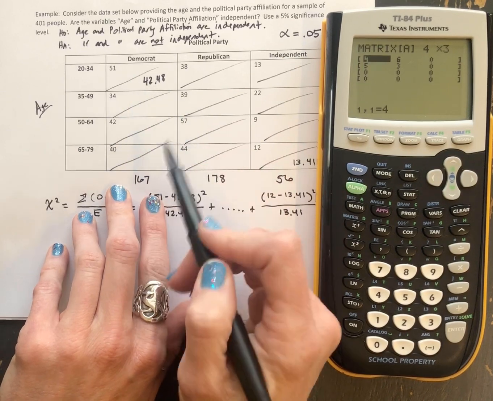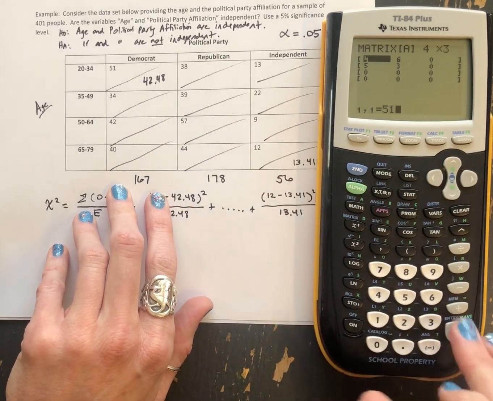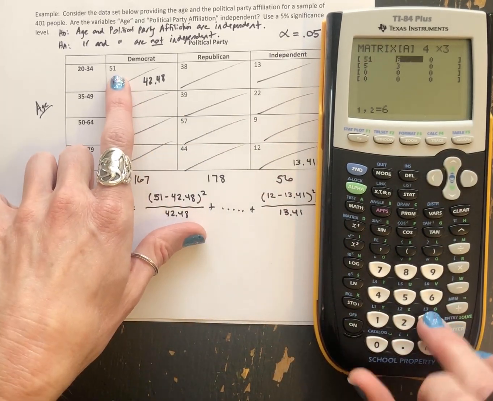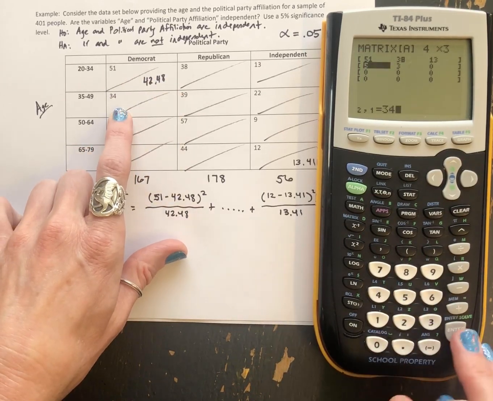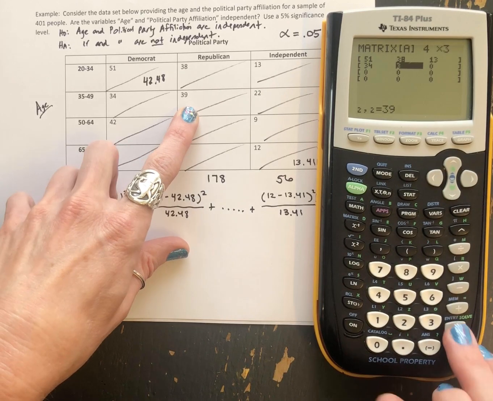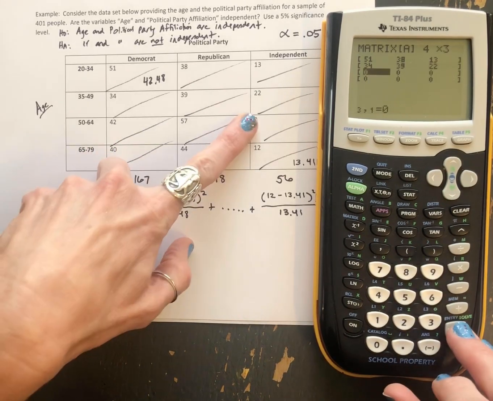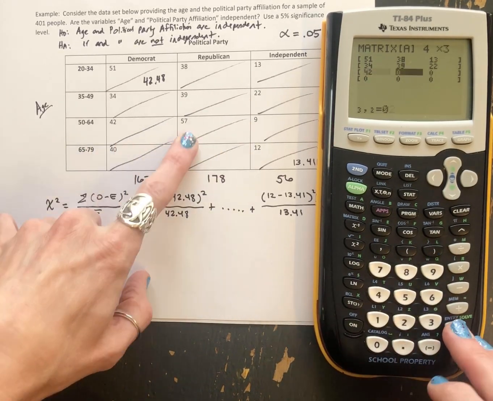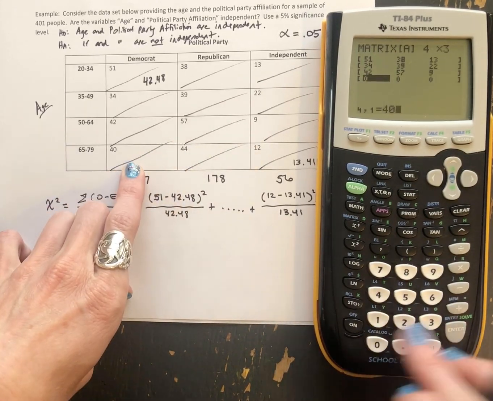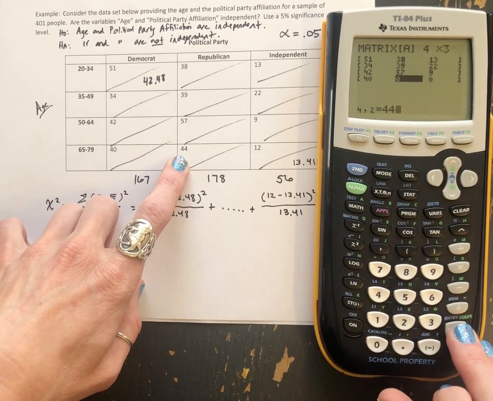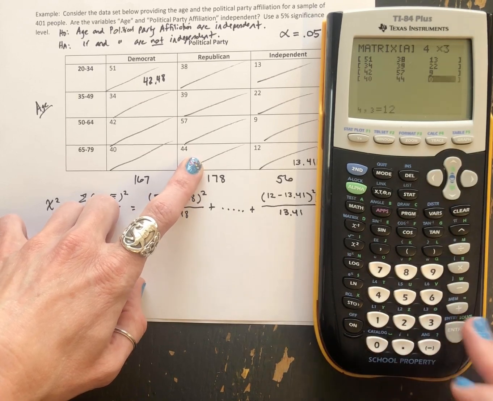We do not need to enter in the expected, just the observed. So we have 51, 38, 13, 34, 39, 22, 42, 57, 9, 40, 44, and 12.